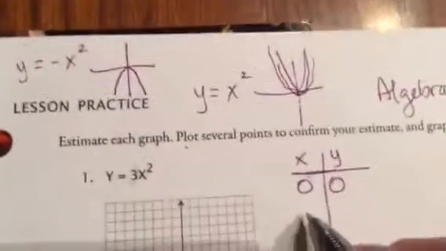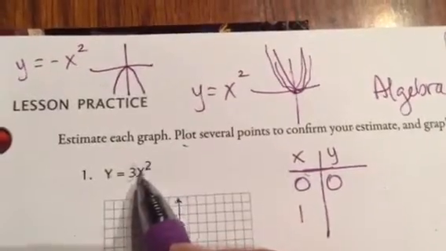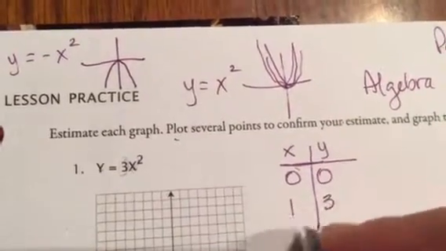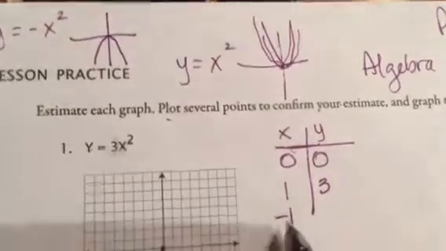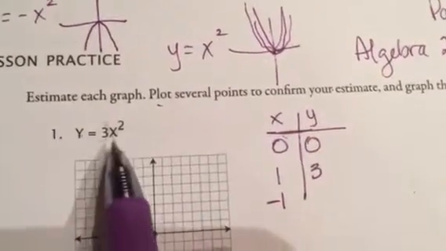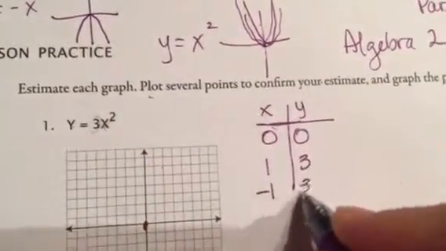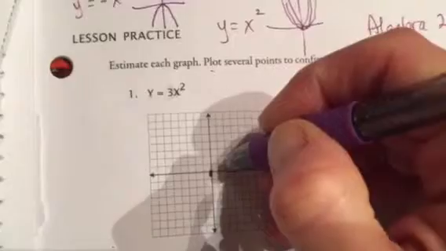Okay, plug in something else. If I plug in a 1, notice, 1 squared is 1, times 3 is 3. You should get the same thing even if you plug in a negative, because it's going to be symmetrical across this y-axis right here. If you plug in a negative 1 and square it, it's a positive 1 times 3. So you get negative 1, 3. So I'm going to go ahead and plot those points.